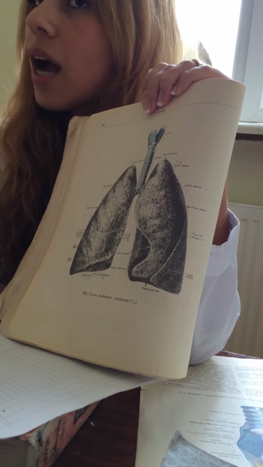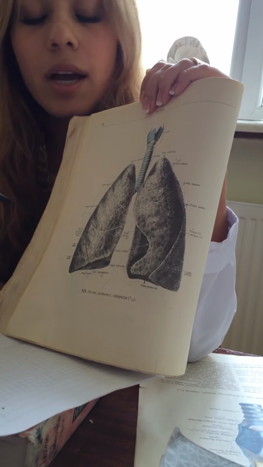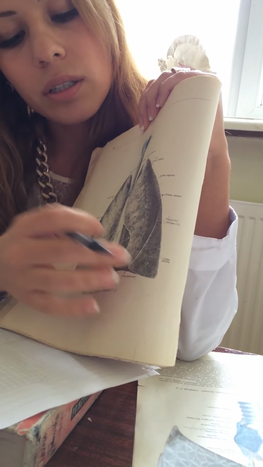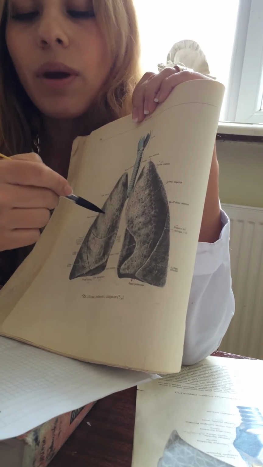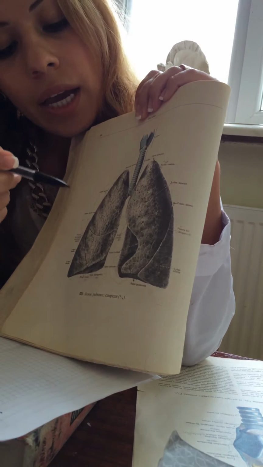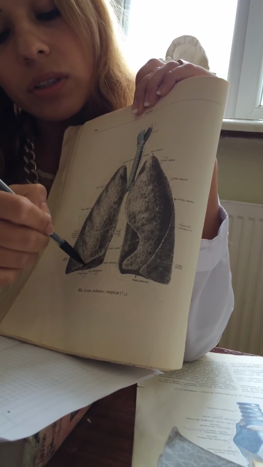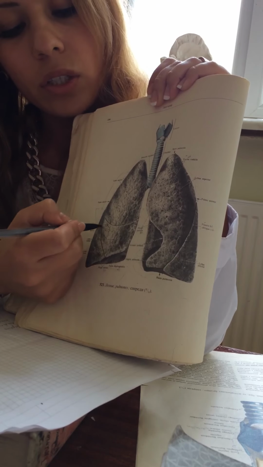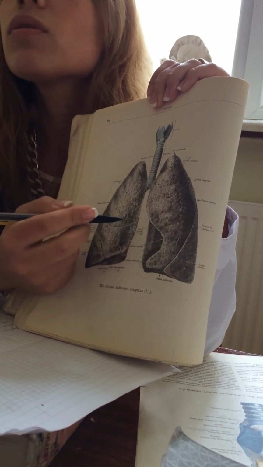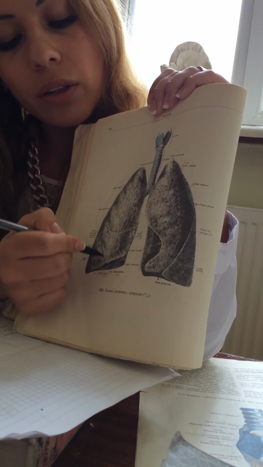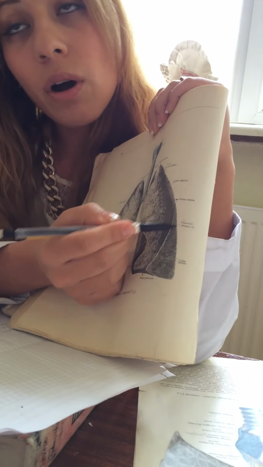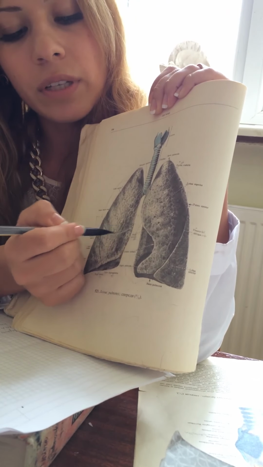Lingula, what is lingula? Lingua is a tongue, right? So it's like a small tongue. So it's just a name that we have to remember. Also, as you see, this lung is more narrow, and the right one is wider. One more difference that we have to know is that here on the right lung, we have two fissures. What are those? This is oblique fissure, and this is horizontal fissure.